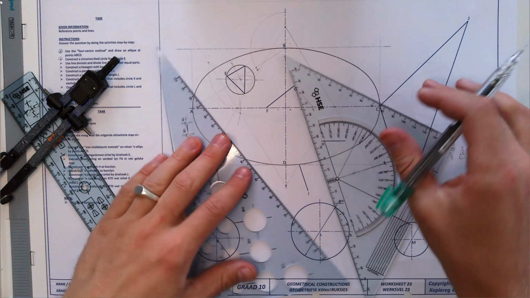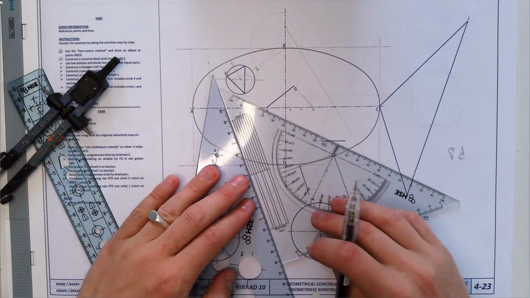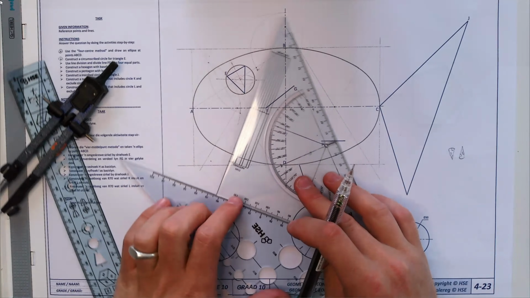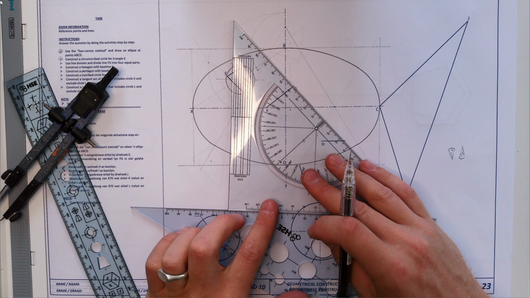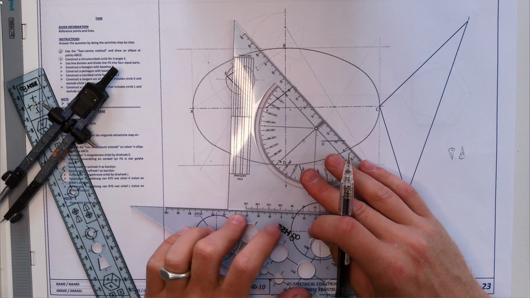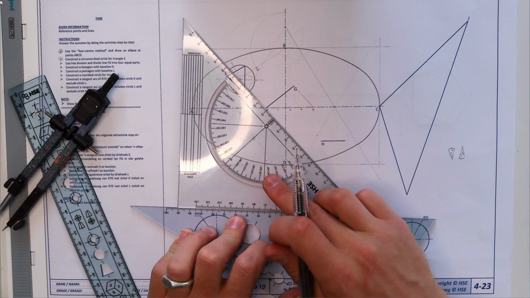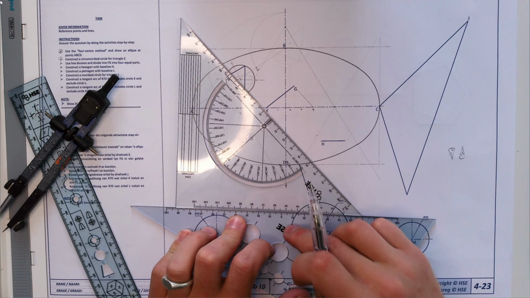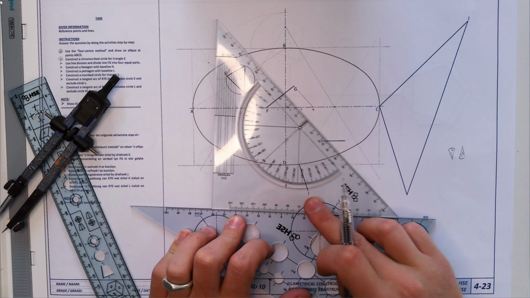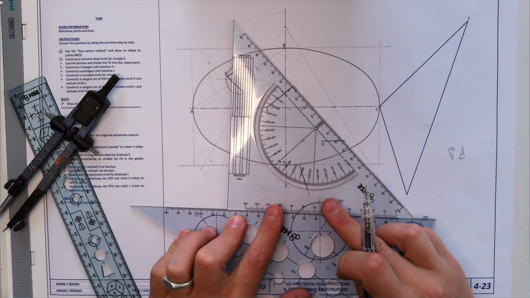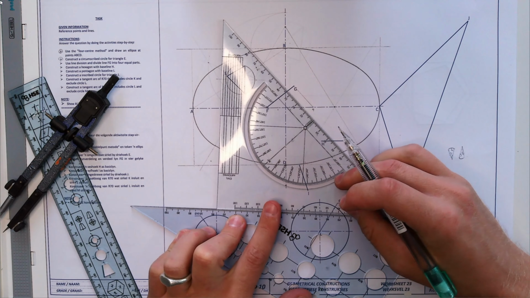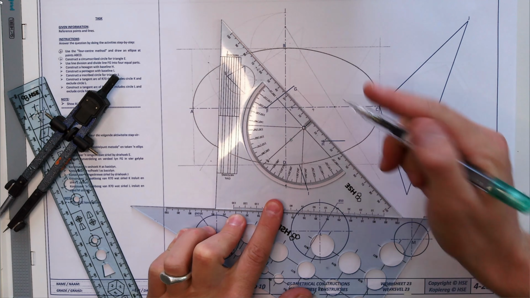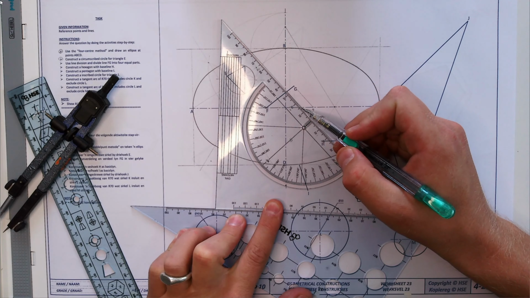I want you to practice using your 2 triangles. So you're going to slide your triangle. You're going to set the one triangle onto that line, which is the last line. Then you're going to slide it on the other triangle, so make sure it's flush against it. And then you slide to 3, so make sure that it is parallel to that line. You slide to 3 and you draw your next line.